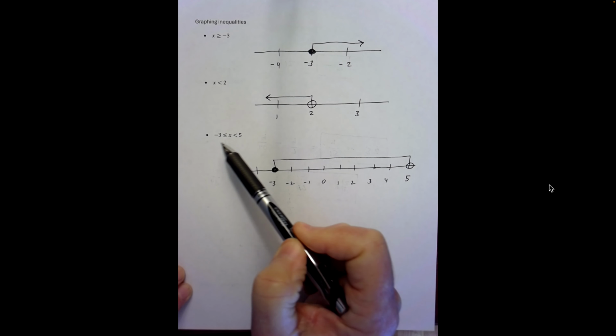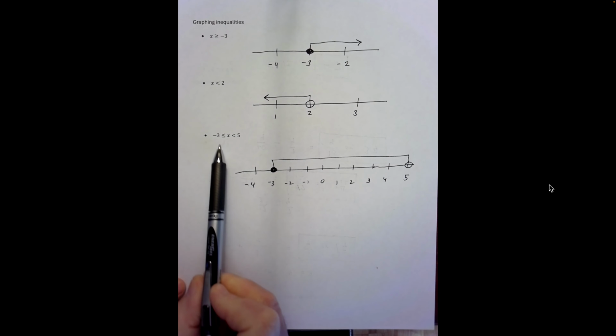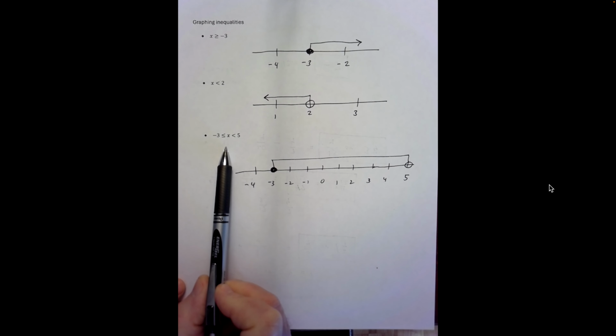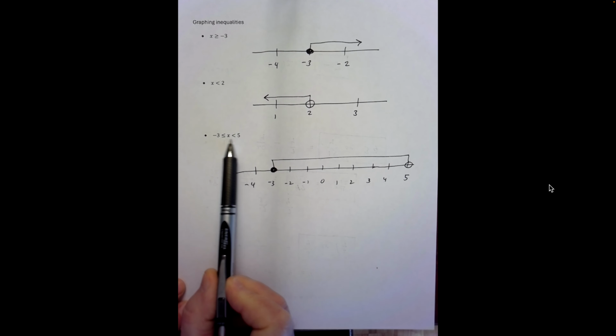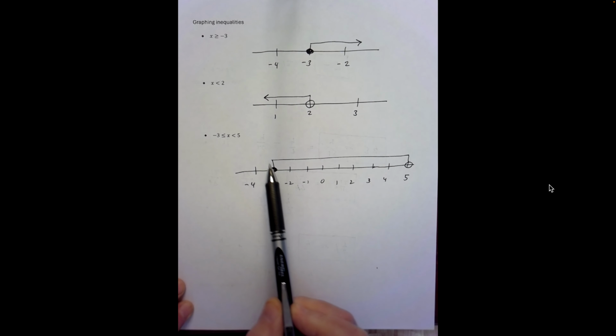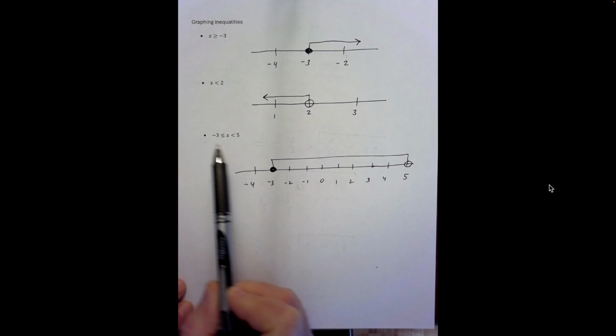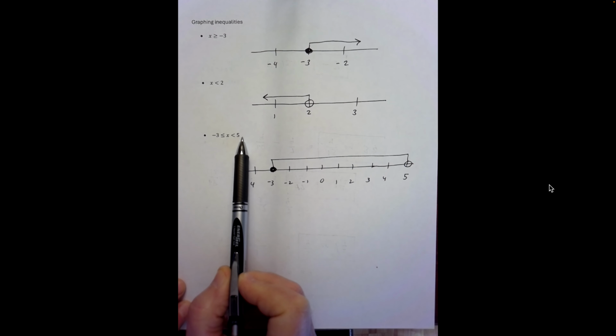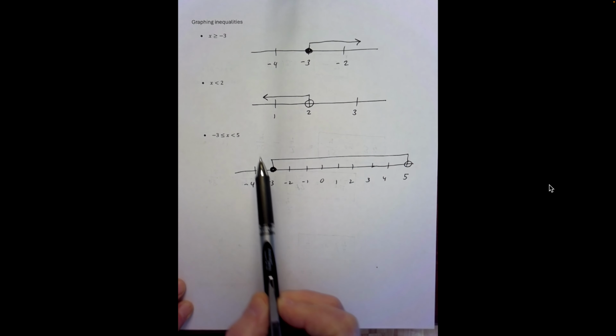And sometimes we get situations like this. In fact, a lot of the time we do. The reason we look at problems like this is because we see this when we get to confidence intervals. So this tells me that I need to look at the numbers that are greater than or equal to -3, but also strictly less than 5.